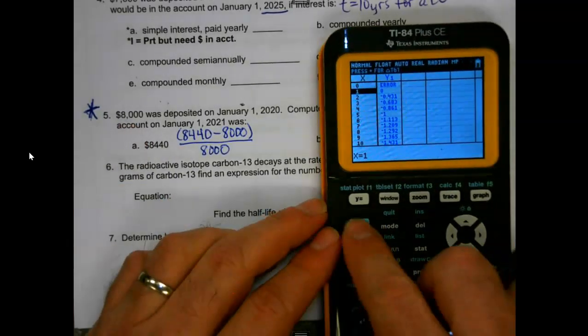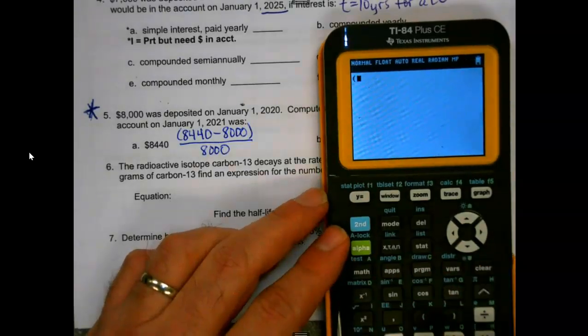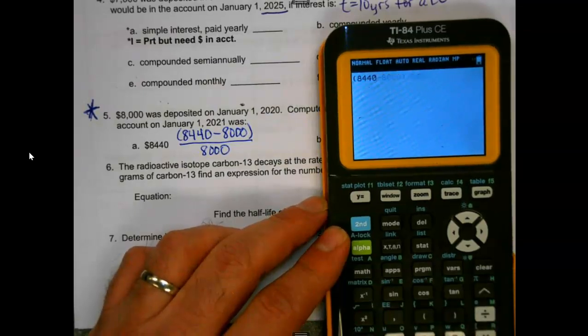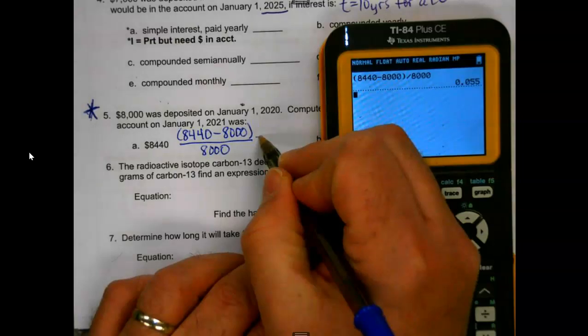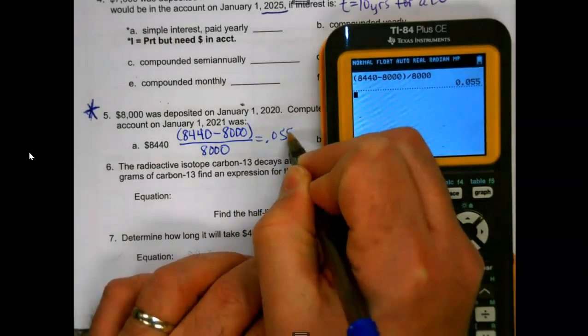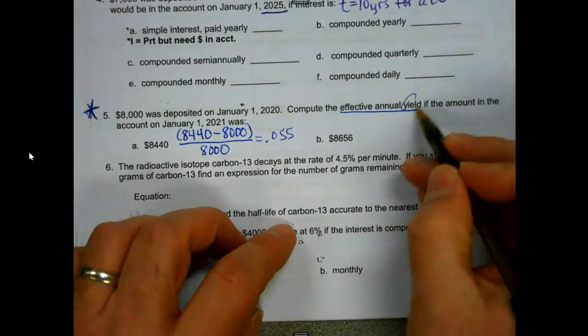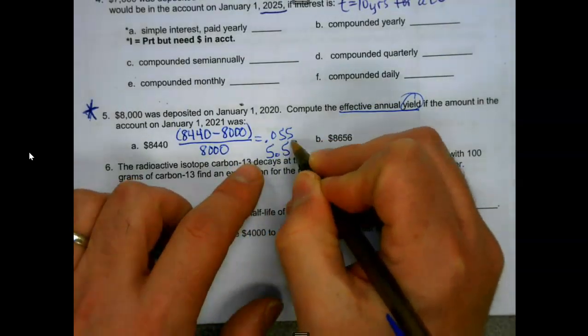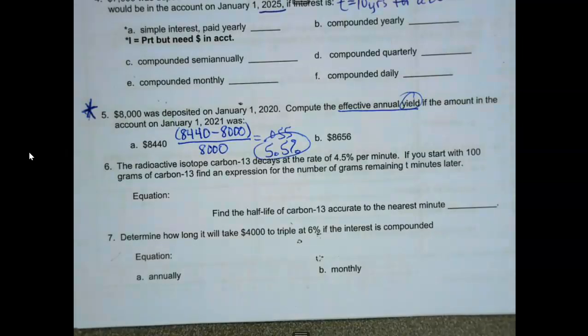And so when I pull this up, do I have to use the parentheses, Hardy? Yep. If you don't, you've got to do the parts separately. Okay, but don't leave it as 0.055. We're looking for a rate. We're looking for a yield. Multiply that by 100. And you get your percentage.